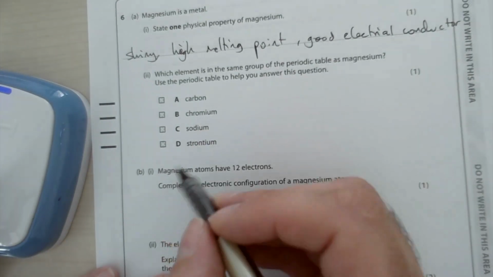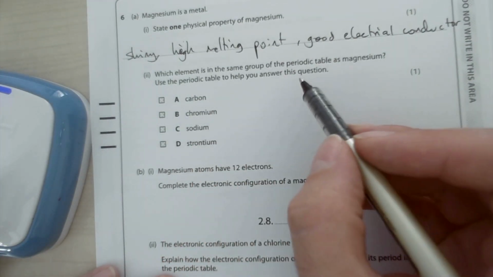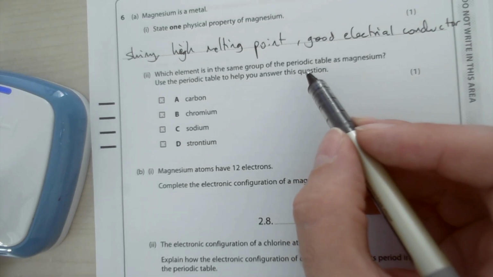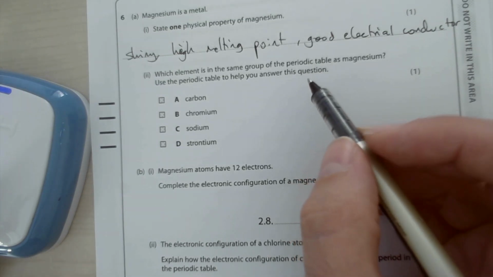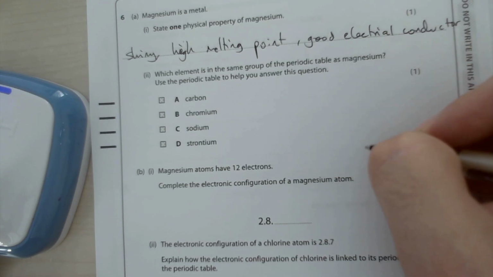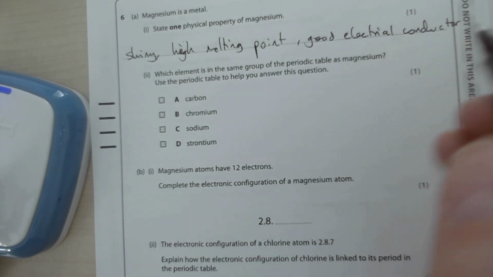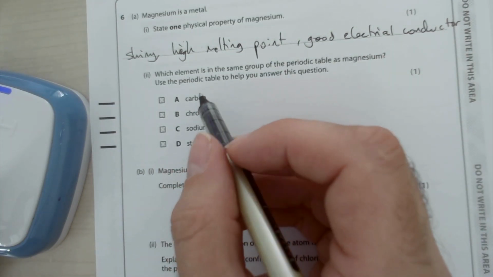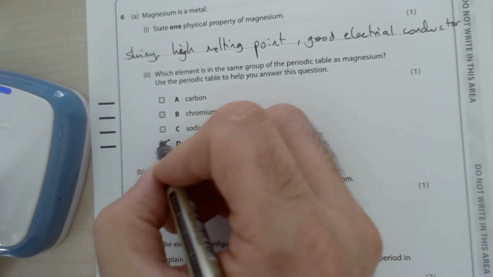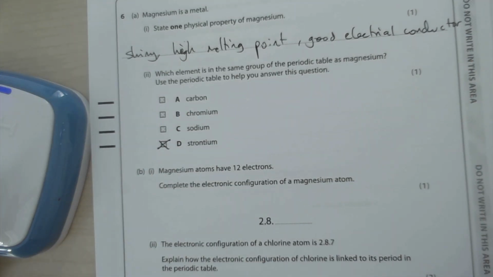Okay, next up then, which element is in the same group of the periodic table as magnesium? Remember that the groups are the columns, so that's the up and down. So you have to look at your periodic table to do that, and the answer that you would find is that it's strontium. That's the only one that's in the same column.